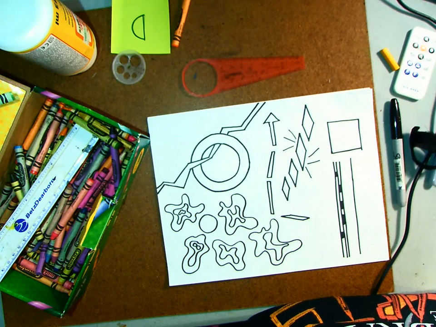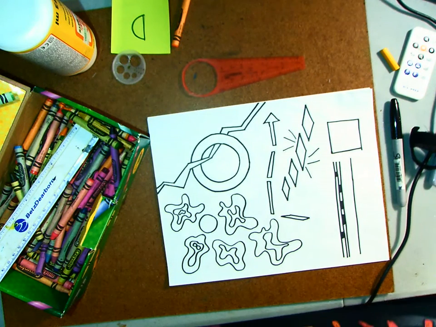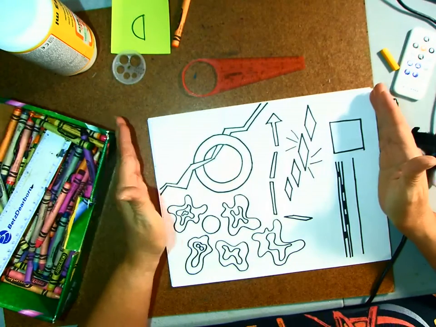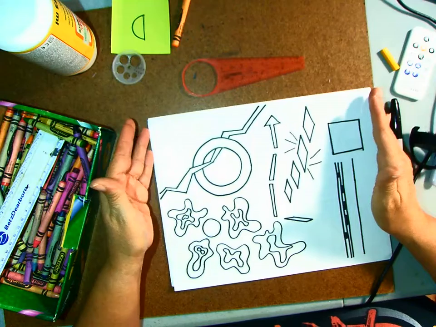Hi class. So I want to talk to you today about how to put together your Kandinsky inspired drawing.